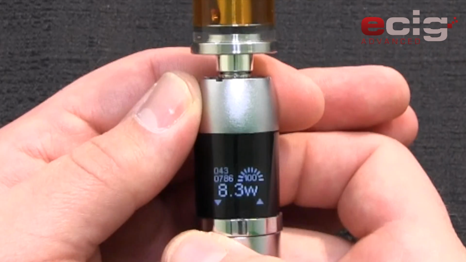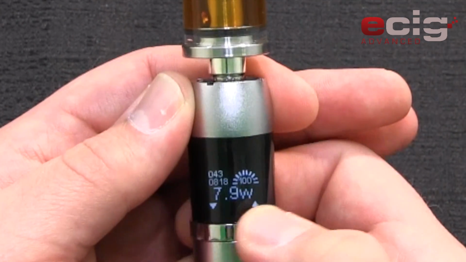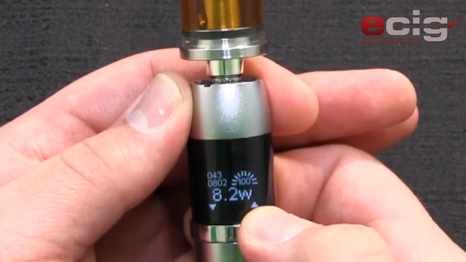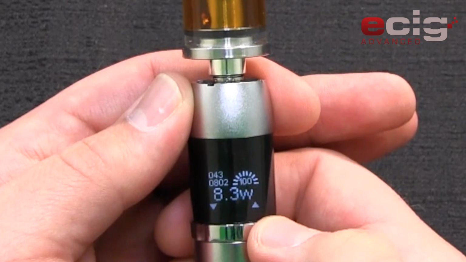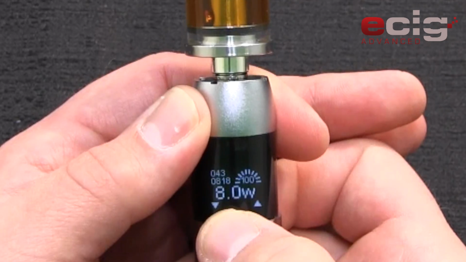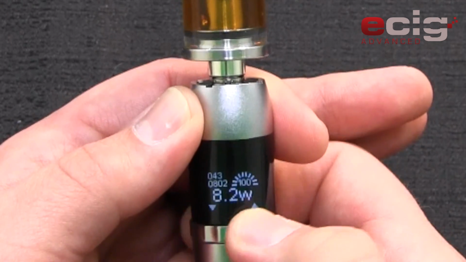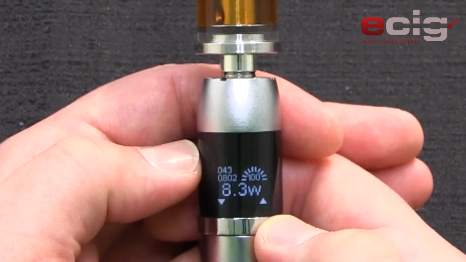Get out of it. Alright, so I'm at watts. Well, I can go down and I can go up. But it's only going to let me go up so high because, based on atomizer resistance, the most this device can give me right now is 8.3 watts. So it's not going to let you go any higher than that.